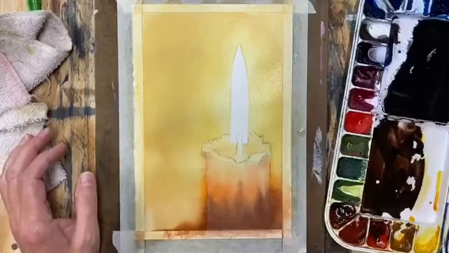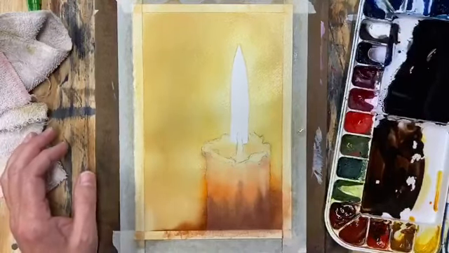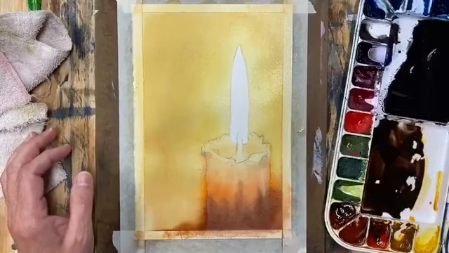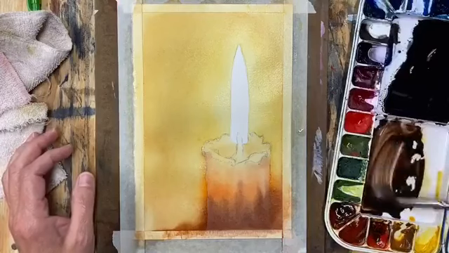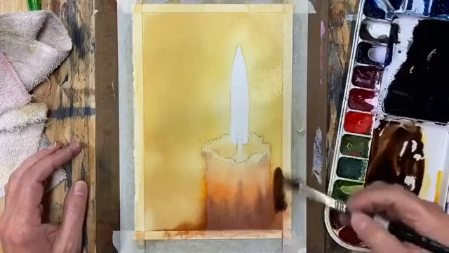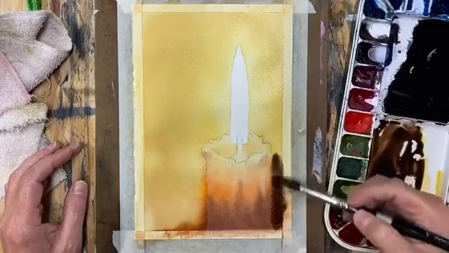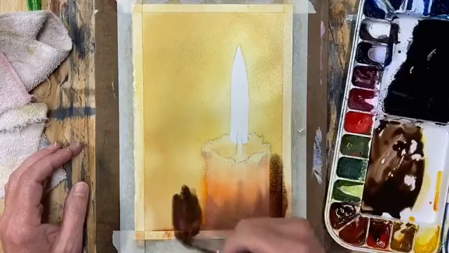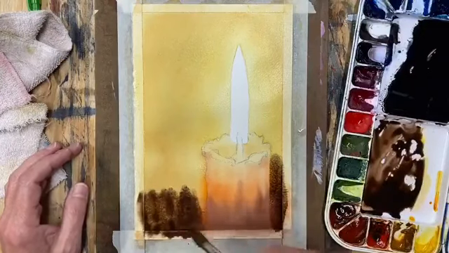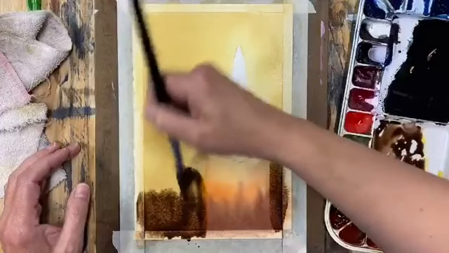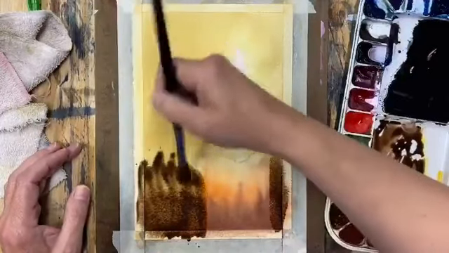All right, so cleaning up my brush. Now I'm ready to start working on this. All right, I'm getting up some of just the brown, and I'm going to start laying it in. And the paper is wet, so it's going to be a soft wet on wet when it goes into the paper. I'm just laying it in here.